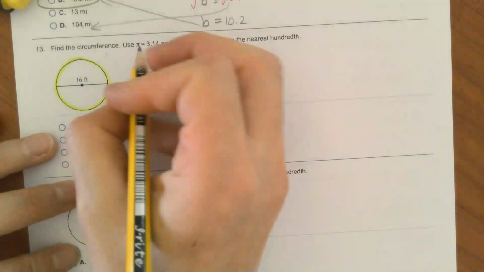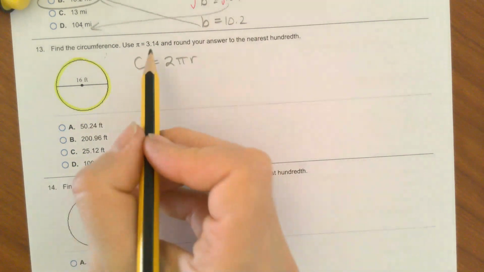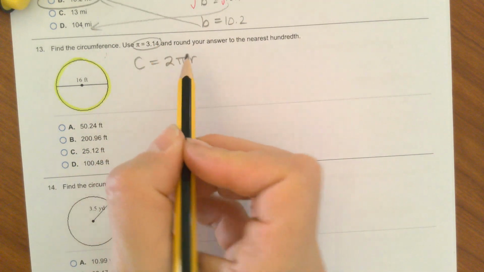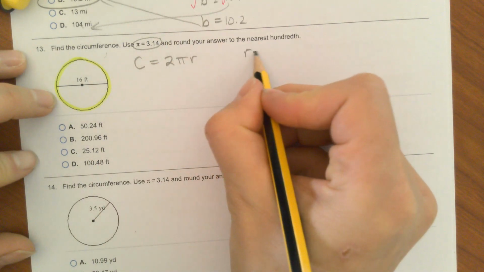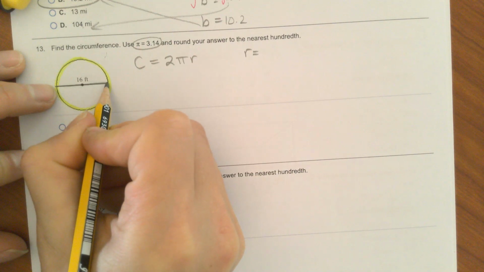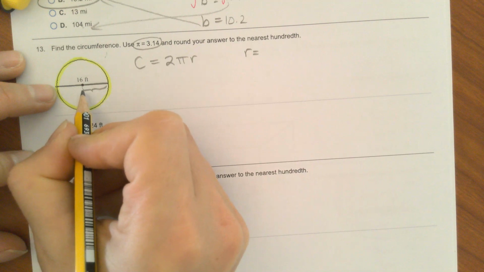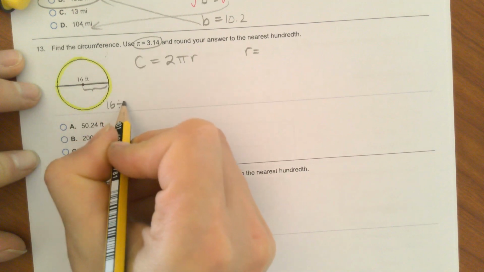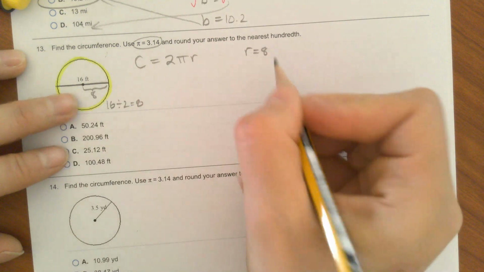So here, the circumference is equal to 2 pi r. And it says use 3.14. It's like, don't use the button on your calculator. So r is equal to, well, all the way across is 16, but r is only halfway across. So what's 16 divided by 2? Equals 8. So halfway across is 8, so radius is 8.